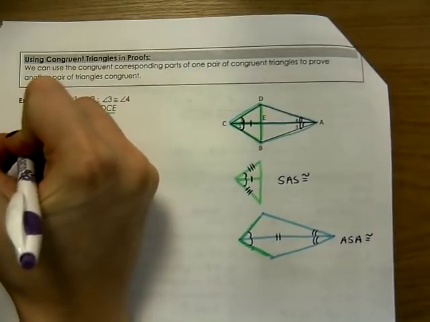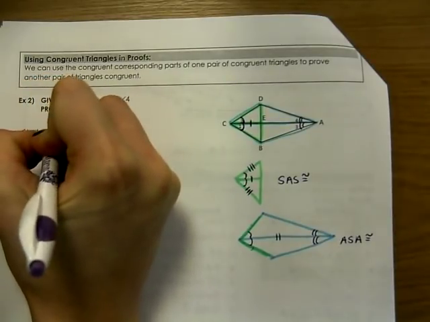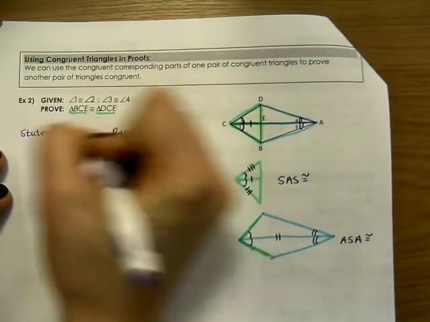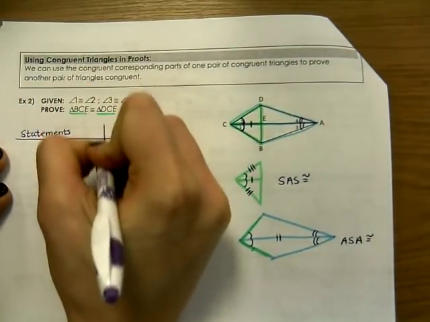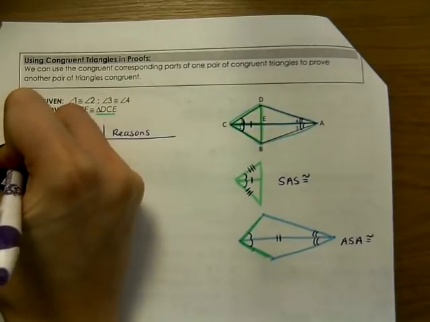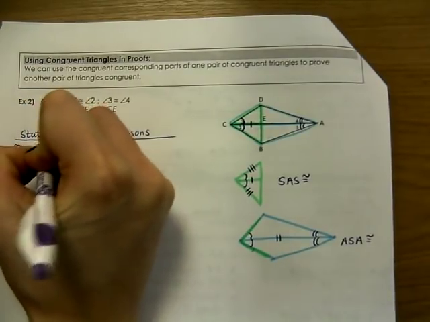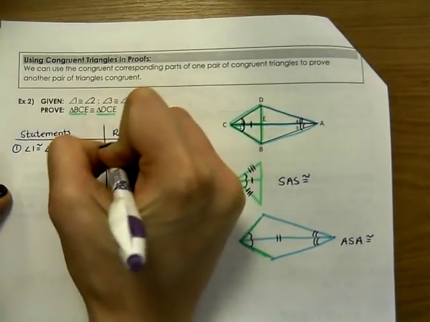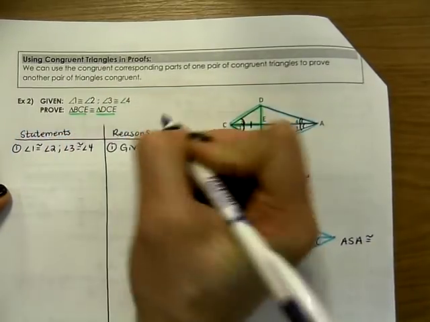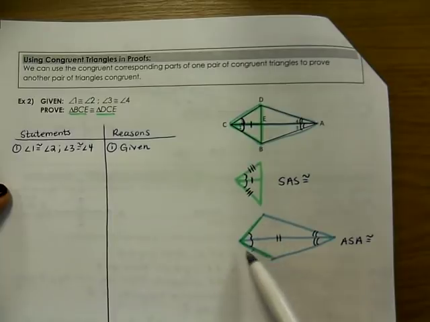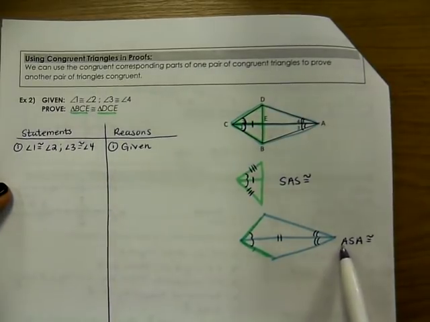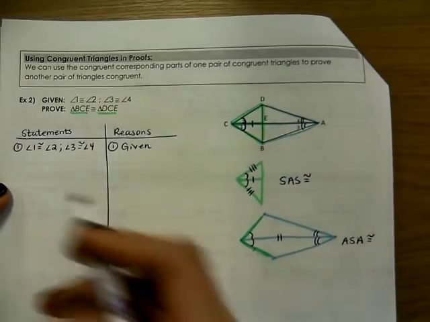We have our statements. We have our reasons. We always start with our given, so angle 1 is congruent to angle 2. Angle 3 is congruent to angle 4. That's our given. And we said, remember, the first goal is to prove these two blue triangles congruent. We already have the two angles. That's our AA. And now we need the congruent side.